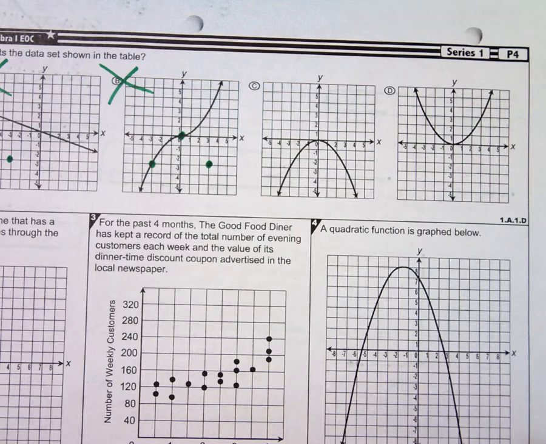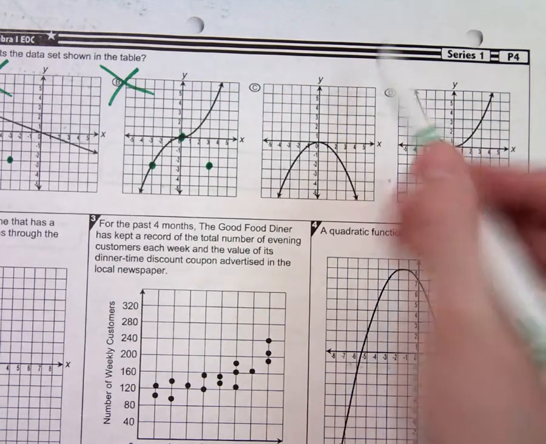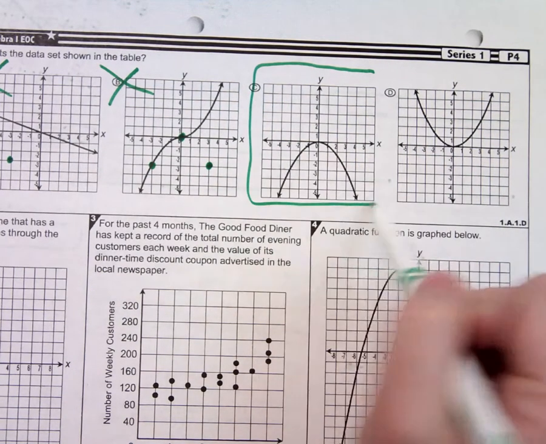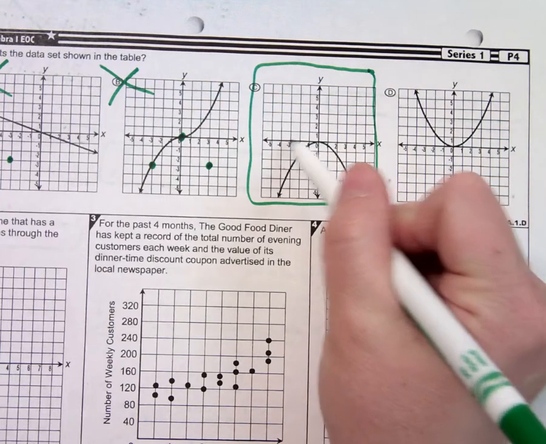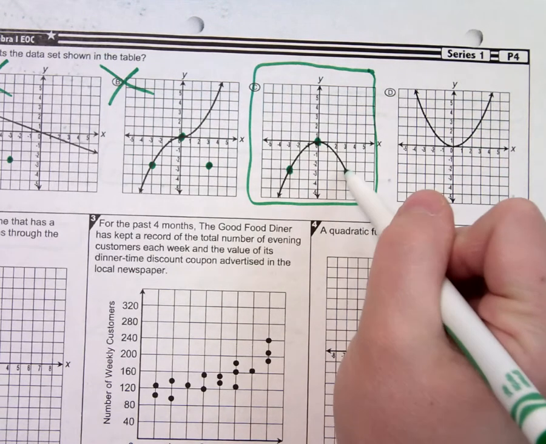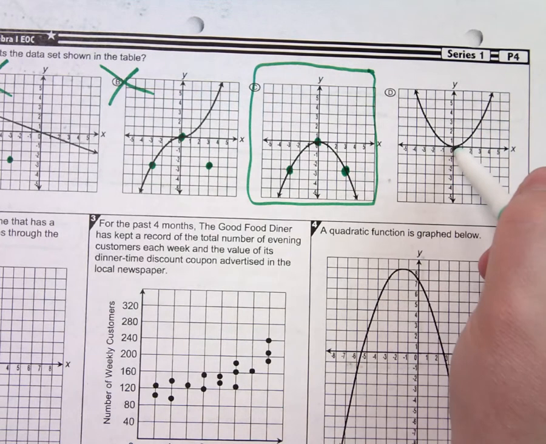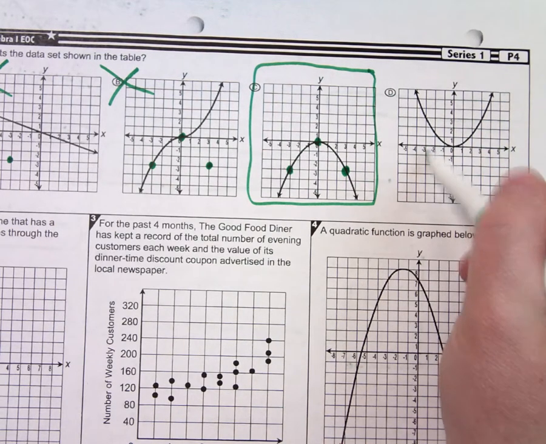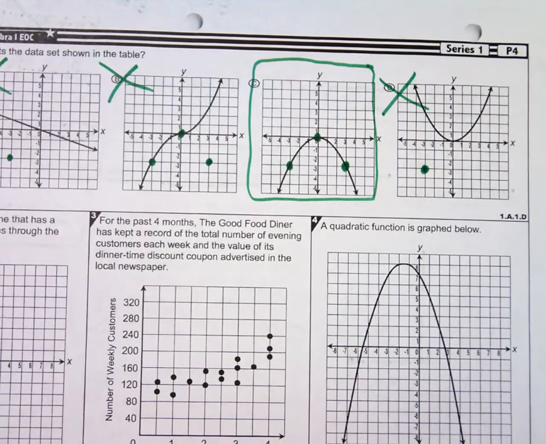Which one do you think it is between C and D? It is C. It has the point -3, -3. It contains 0, 0. It contains 3, -3. This one over here, when I check for the -3, -3, the graph does not go through that, so there's no way it can be D. So answer choice C is correct.